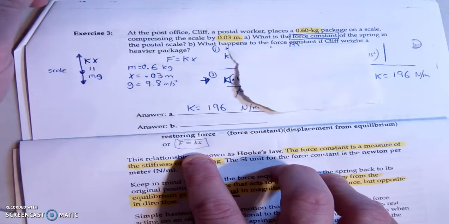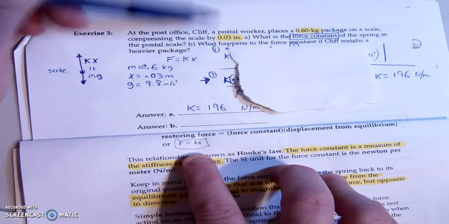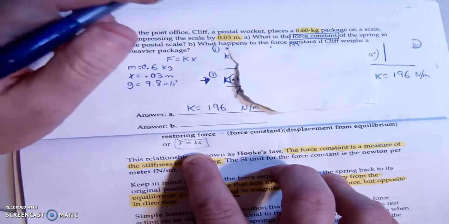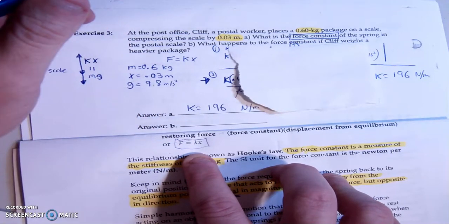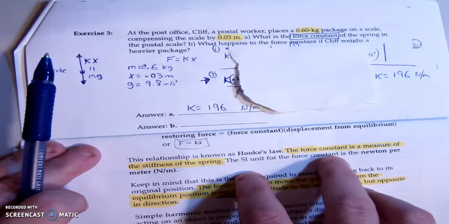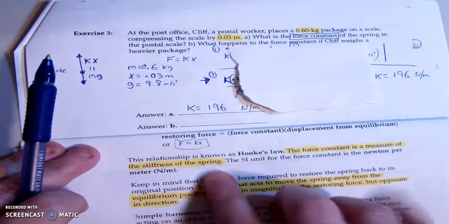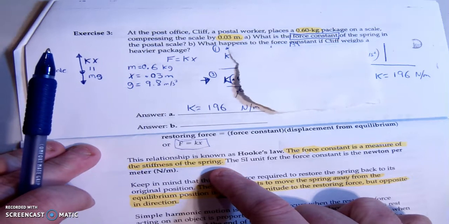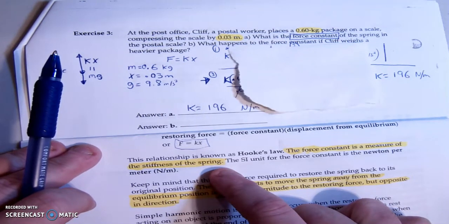That's mass, right? So what happens if he changes the mass and makes it a lot more? Well, that's not in that formula. So that has nothing to do with the force constant. Which, remember, the force constant is just the measurement of the stiffness of the spring. Well, does that have anything to do with the mass of the package, how stiff the spring is? No, it doesn't. It's just the stiffness of the spring, period, right?